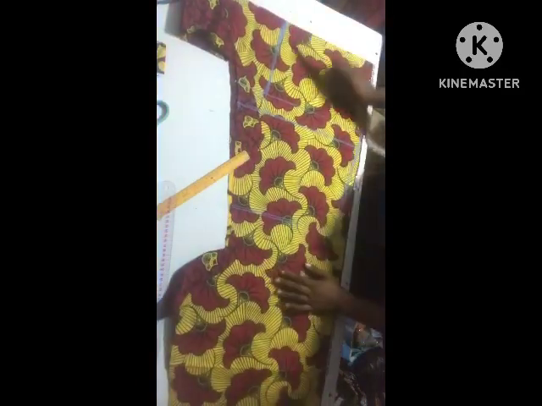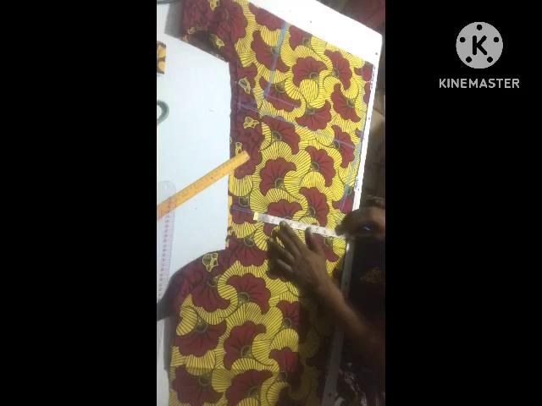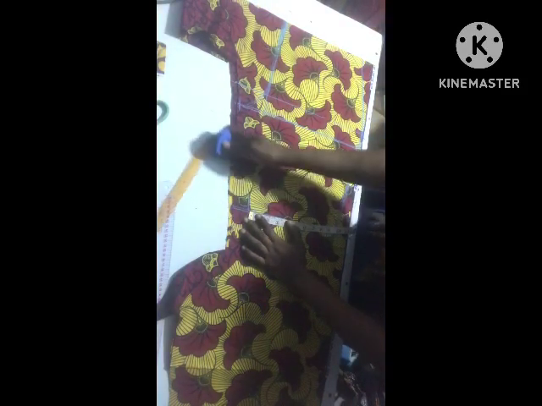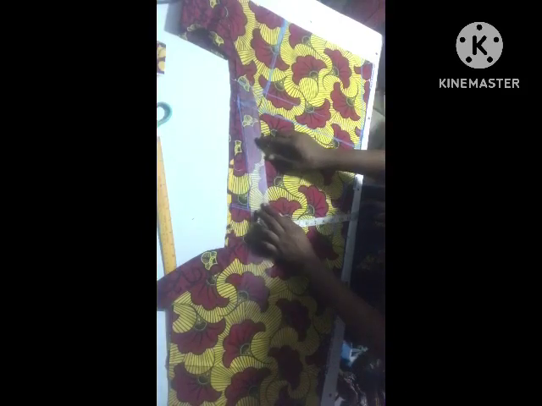So at the new length, the new circumference is 20, so that is 10 here. So I'm going to be, you have to roll it like this and curve it to that curved area. You can see it's not straight, that's why I'm using this curved part for it. So this is the front.